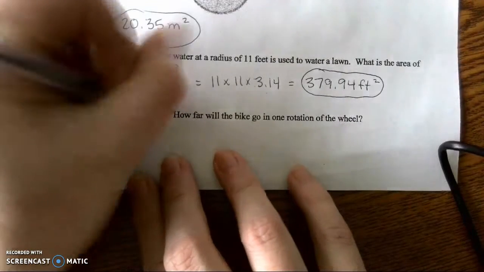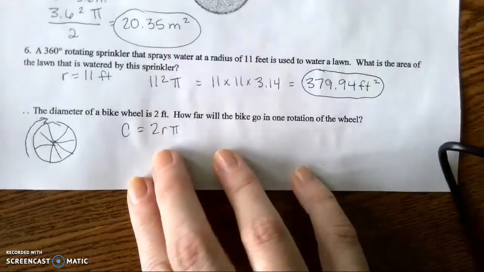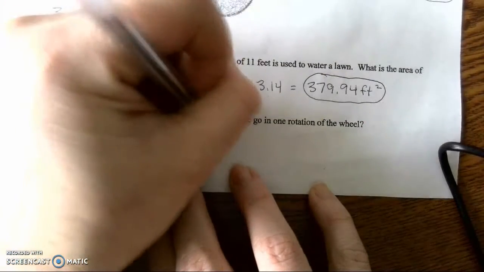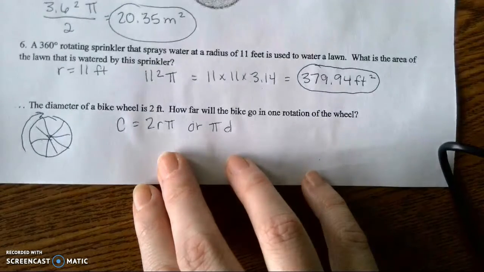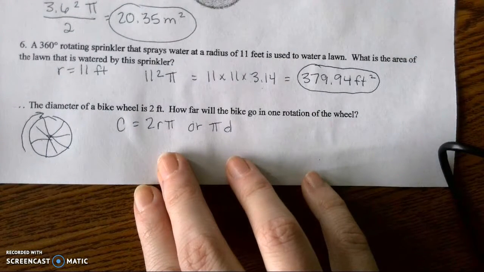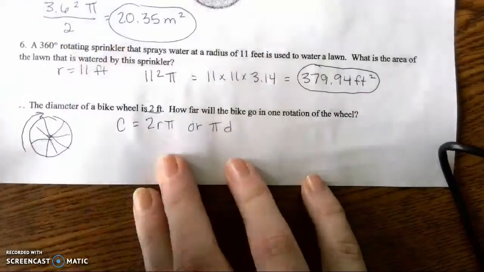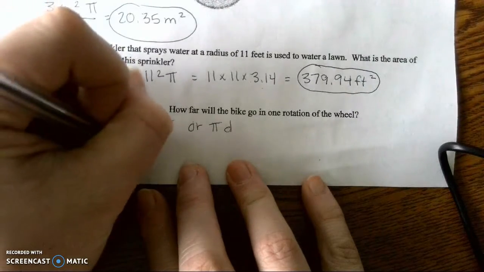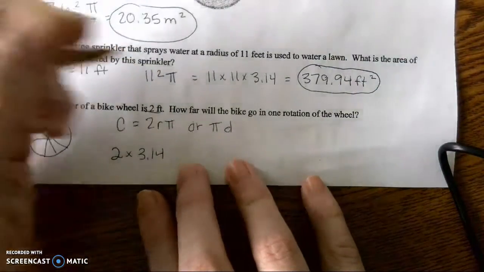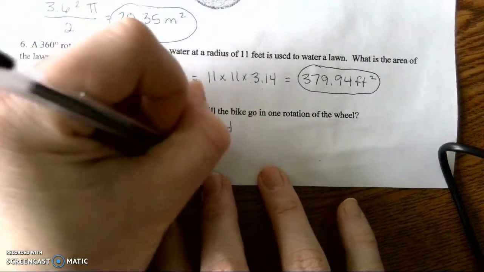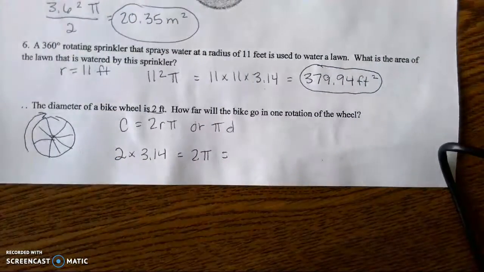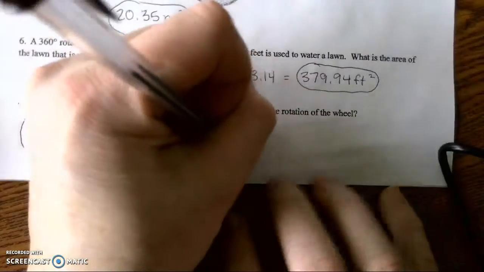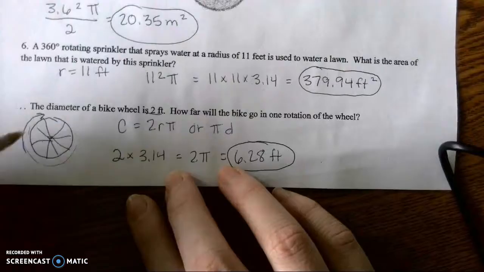So I'm going to use my circumference formula. So I'm either going to use 2 times the radius times pi or pi times diameter. Okay, so in this case they give me that the diameter of the wheel is 2 feet. So I would multiply 2 times 3.14 or 2 times pi. Either way, you're going to get the same thing. And you would get an answer of 6.28 feet. And once again, that was circumference because we're talking about that wheel spinning around.